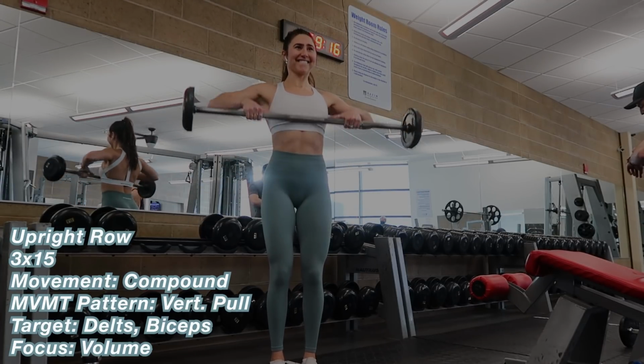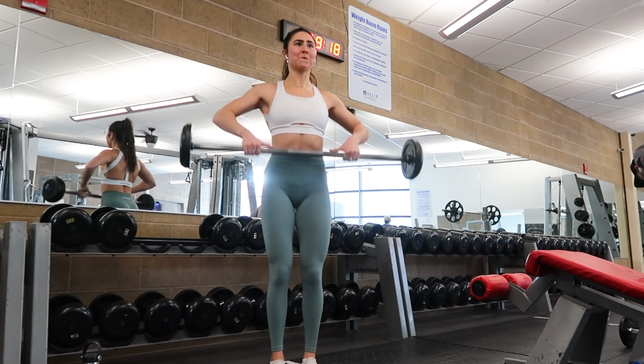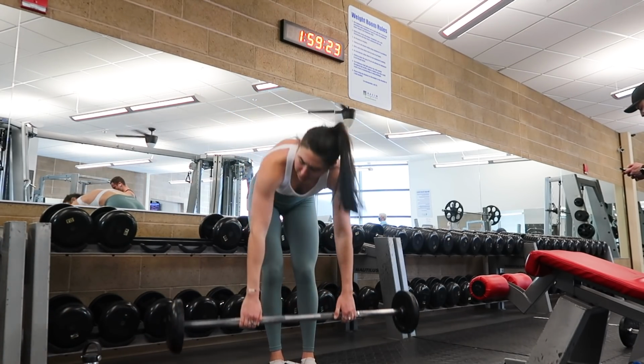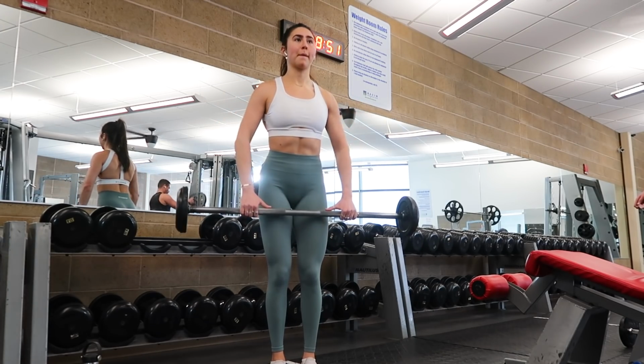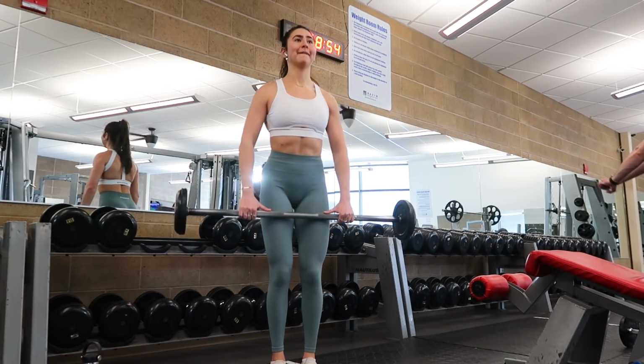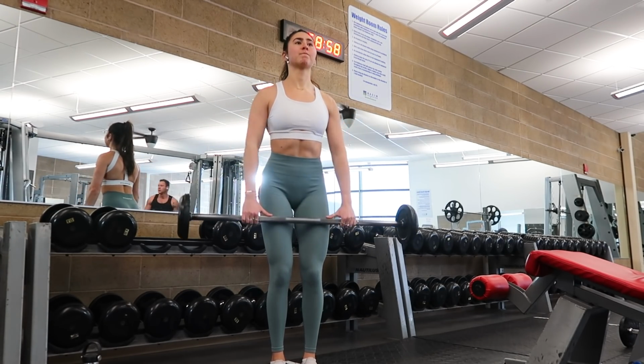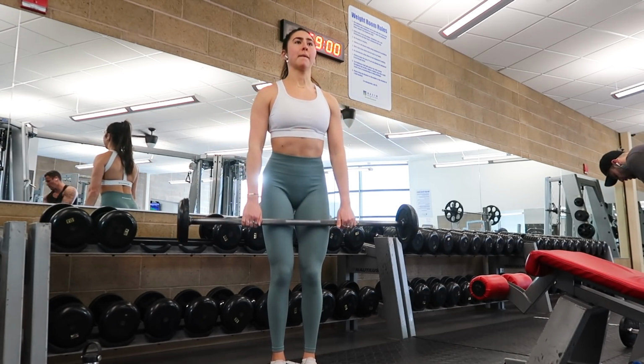In terms of form, I am grazing that barbell up along my side, up along the front of me, my hands are just hooks for the weights. My palms are always facing down, and I'm coming up until my arms are parallel with the ground, and I'm making a T with my arms essentially, and just continuing that for every rep.